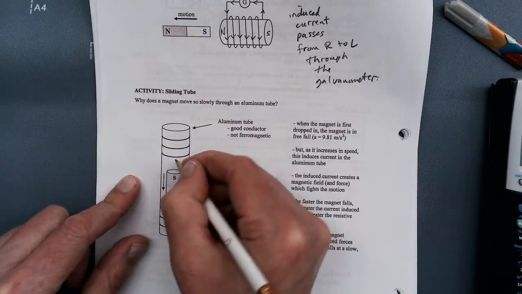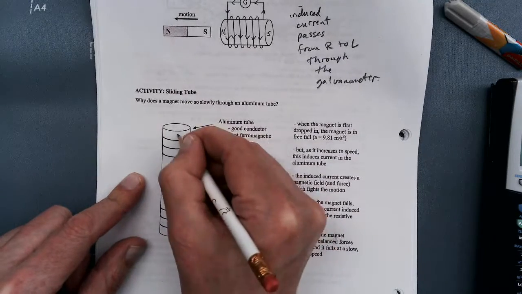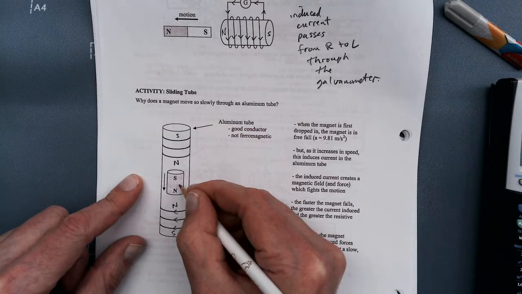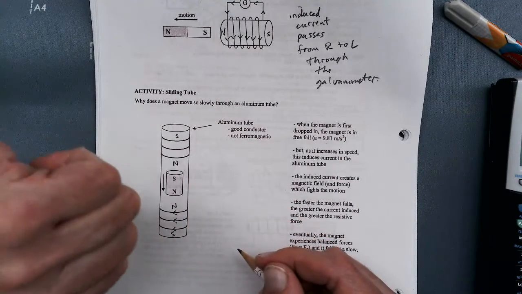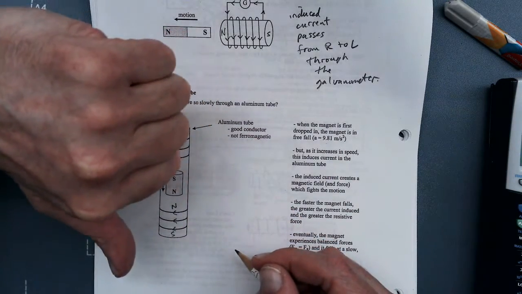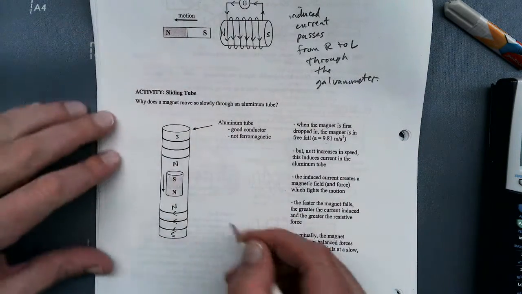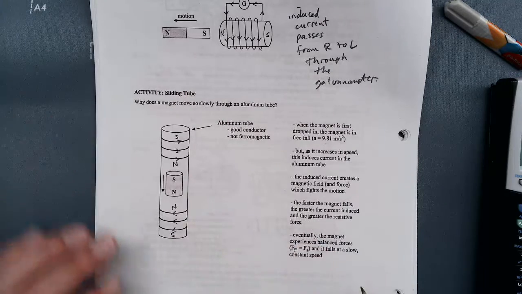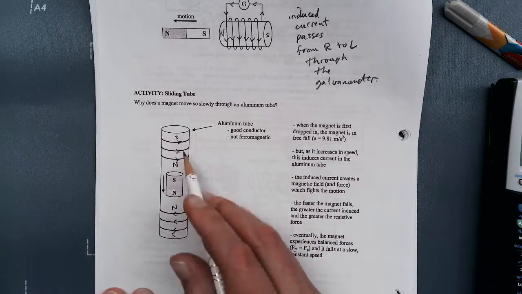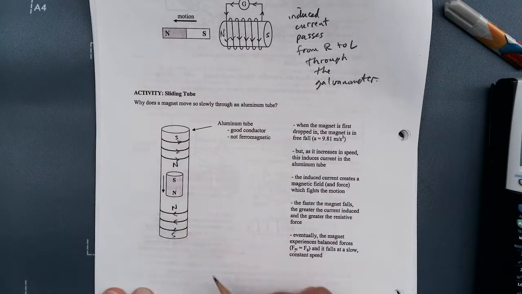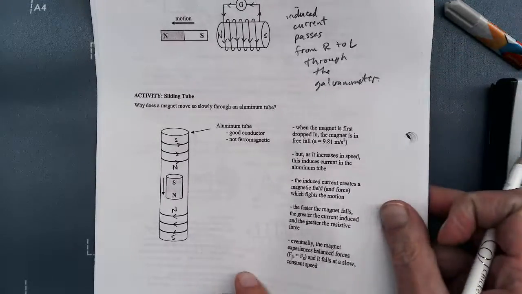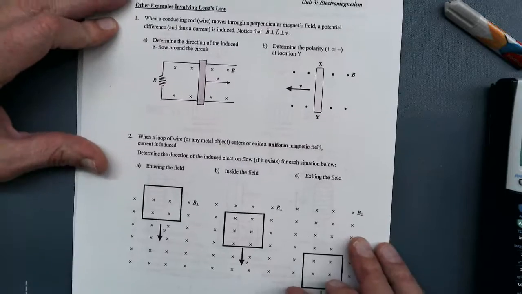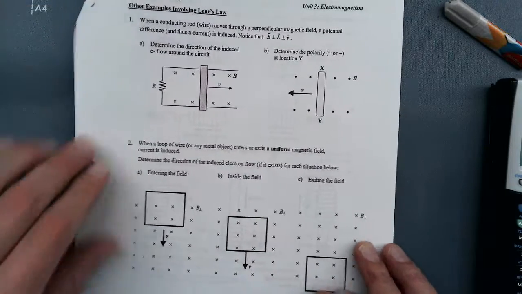Now on the top, we want a north pole created here to be able to pull this magnet back, making moving the magnet difficult. And so in that case, you can see that the induced current would have to be in this fashion. Notice the currents are in different directions. We call these eddy currents. That's what the induced currents are generally called when electromagnetic induction occurs.